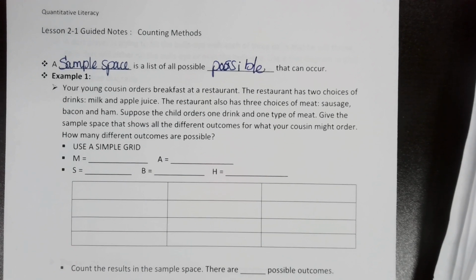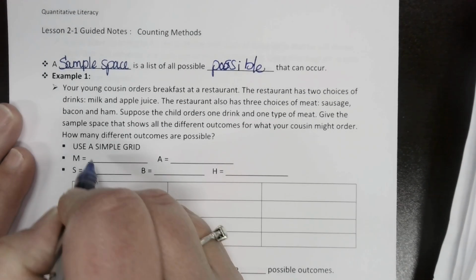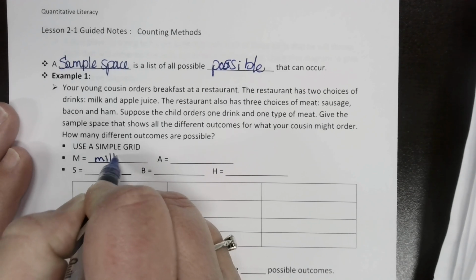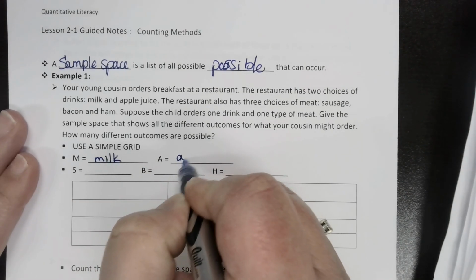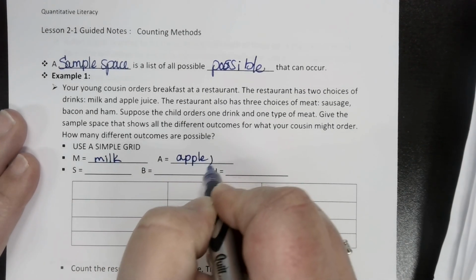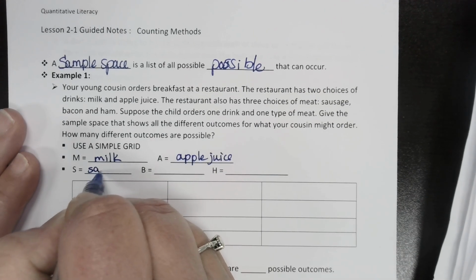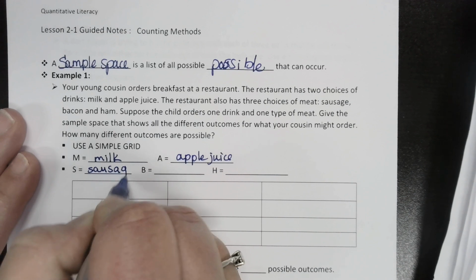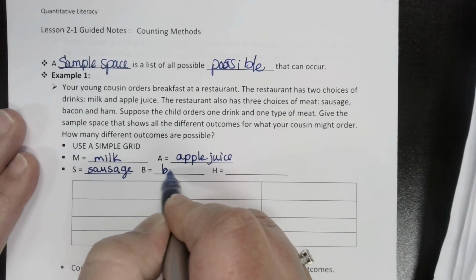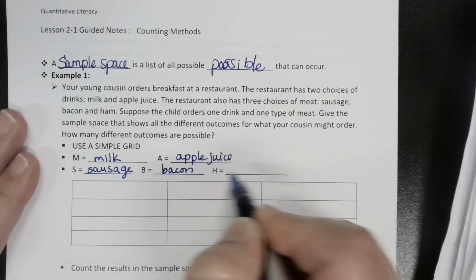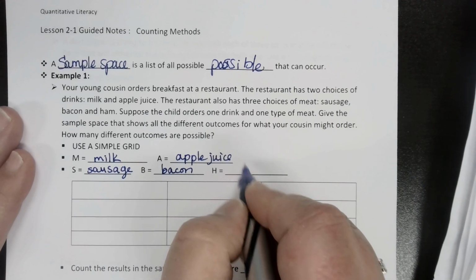So we're going to abbreviate some things here. We're going to let M stand for milk, A stand for apple juice, S for sausage, B for bacon, and H for ham.